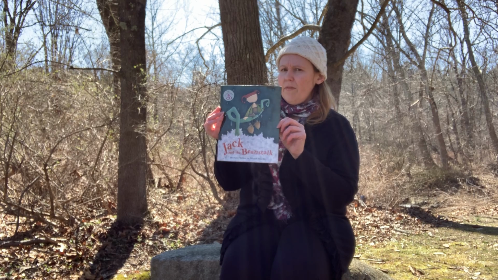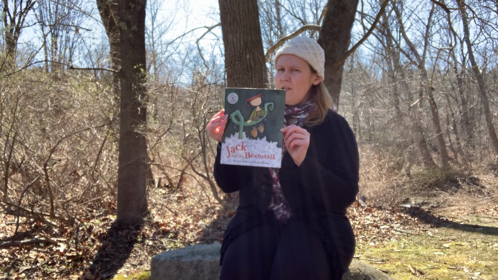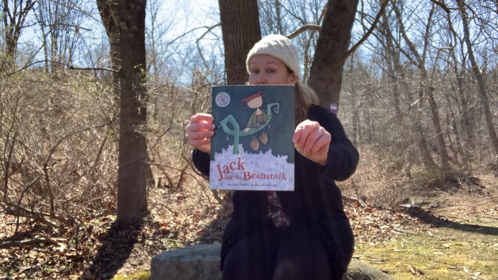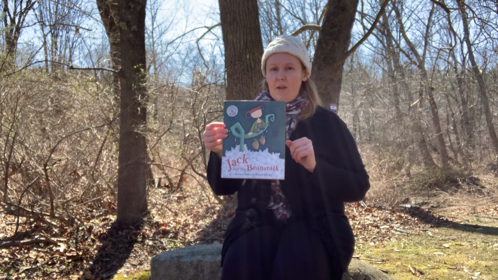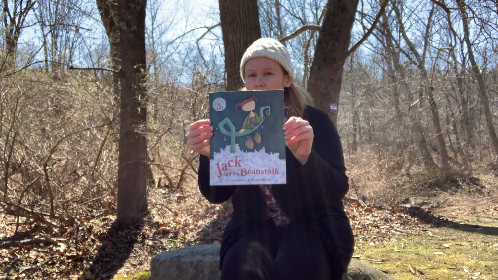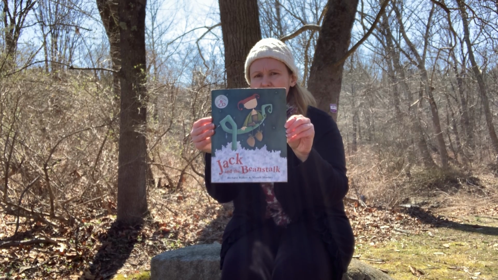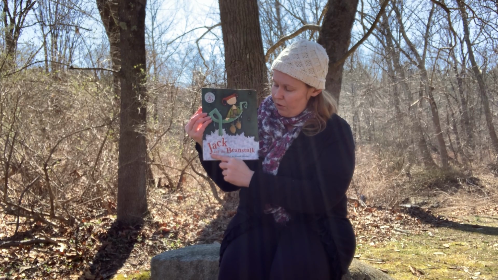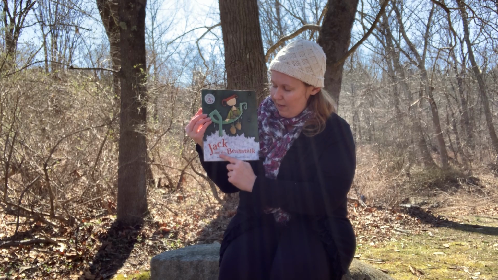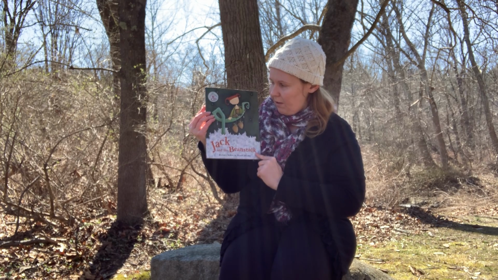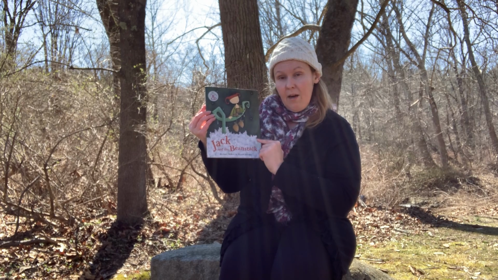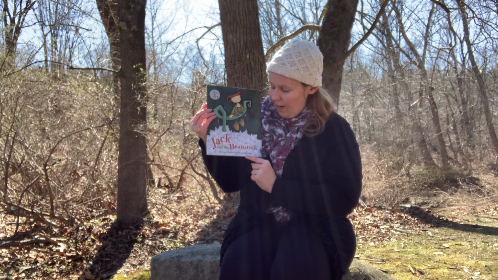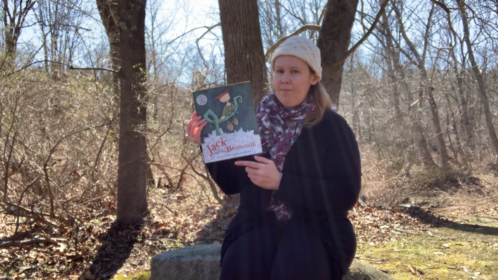Now, if you look at the cover, what do you think this story could be about? Look very closely. Some children will already know exactly what it's called, and some children will have to look at the cover and think, what does that look like? I'm going to read the title for you here. It's these words, Jack and the Beanstalk. And also on the cover are the author and illustrator. The author is Richard Walker, and the illustrator is Nave Sharkey.